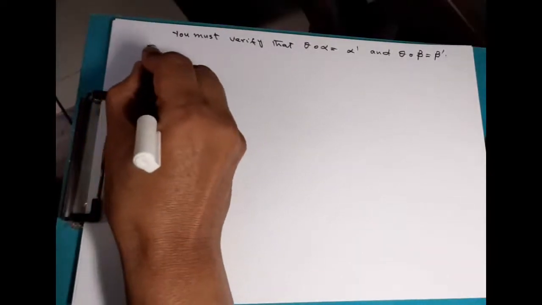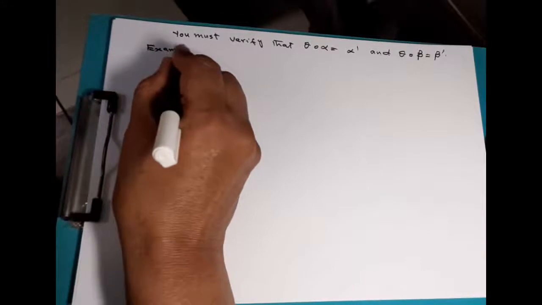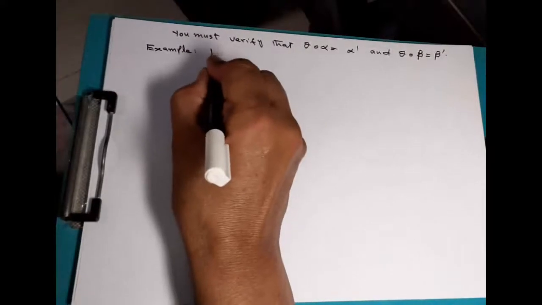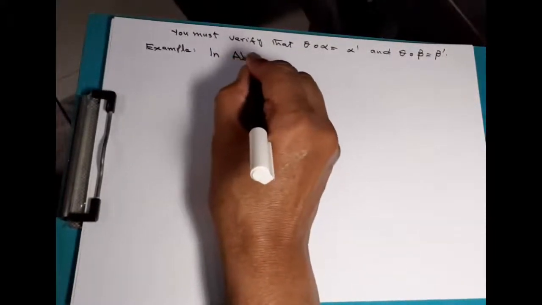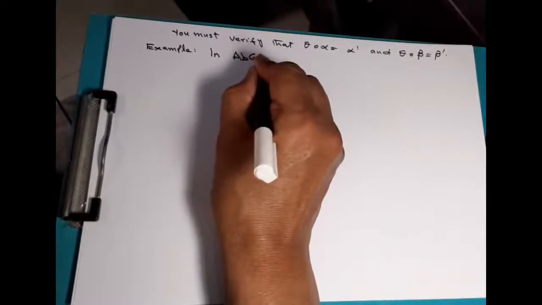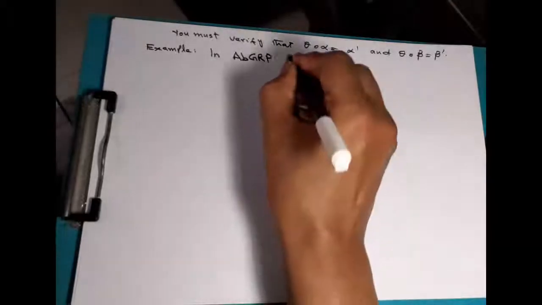So let's take another example in AbGRP, that is the category of abelian groups and group homomorphisms.